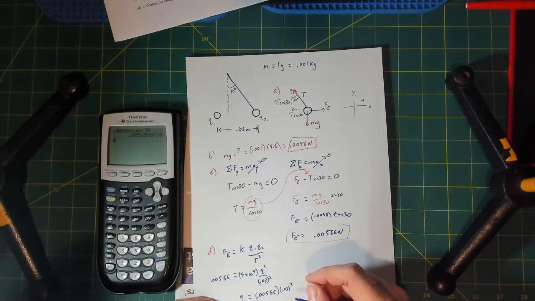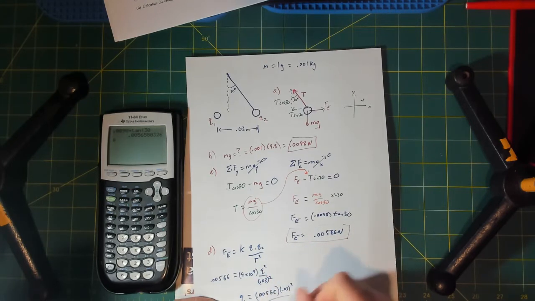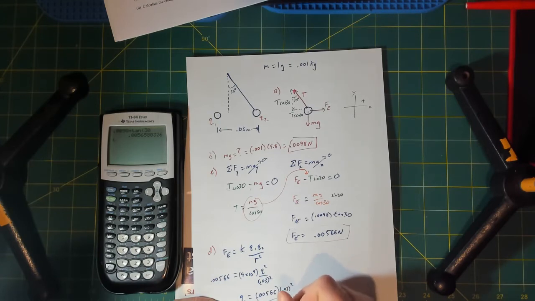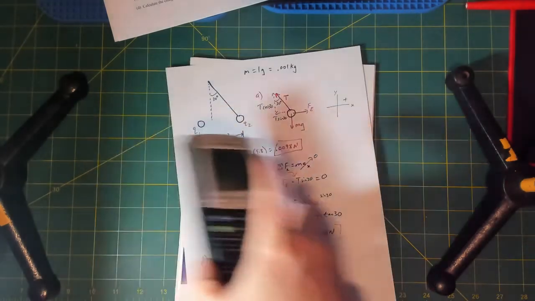Okay. What did I do here? I got to divide, multiply by something, divide by what's on top, right? 9 times 10 to the 9. There we go. And then I have to take a square root, right? There we go. So that's what we end up with. Okay, punching that in the calculator.